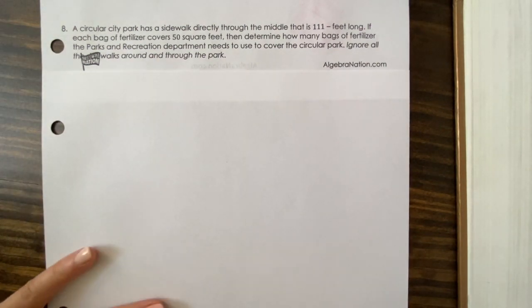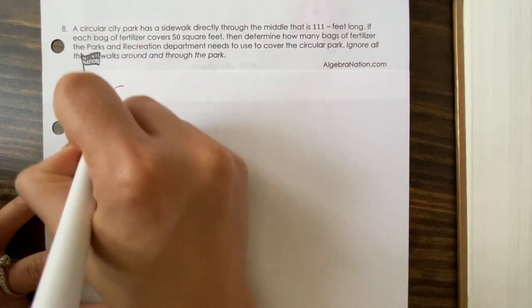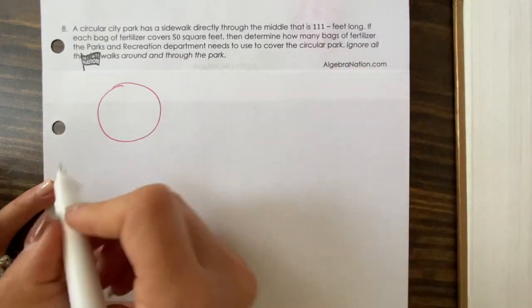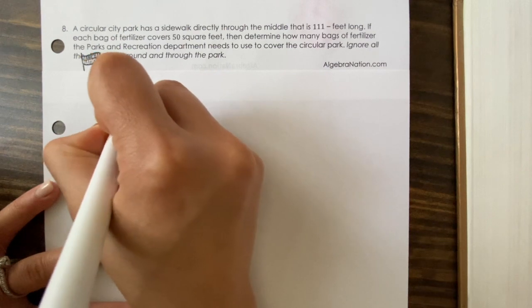All right, so hopefully you've paused the video and done it for yourself. Now we're just going to check our answers. Hopefully you drew your circle for your city, and it's 111 feet going through the center. So that means that your diameter is 111 feet.